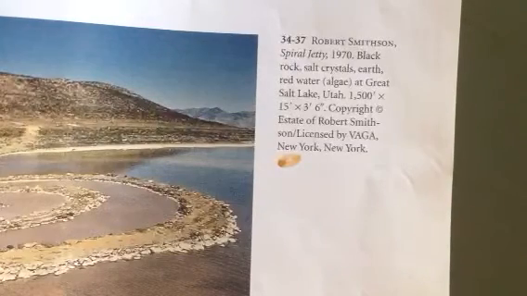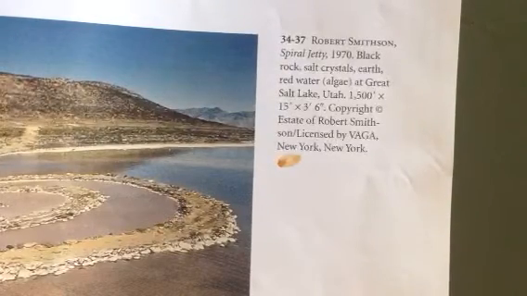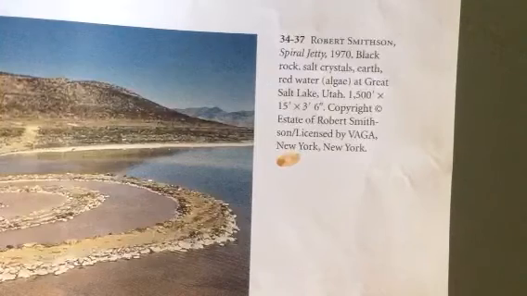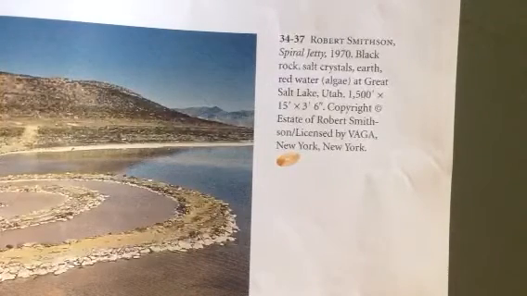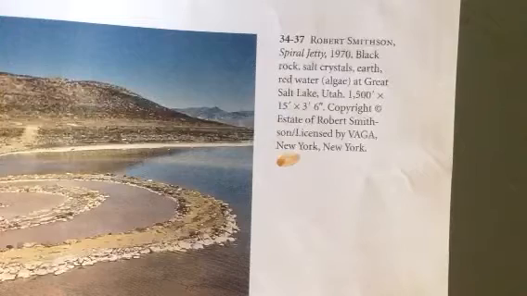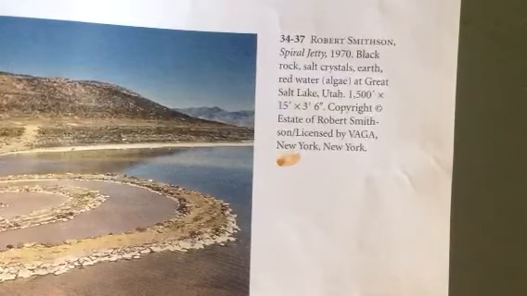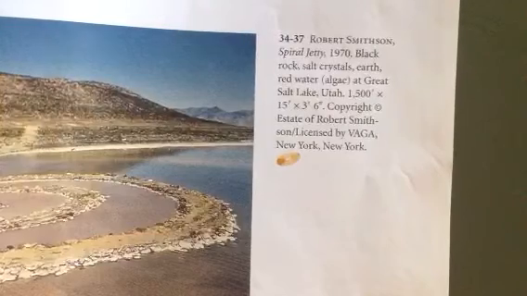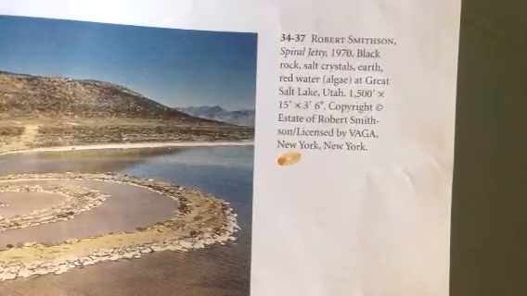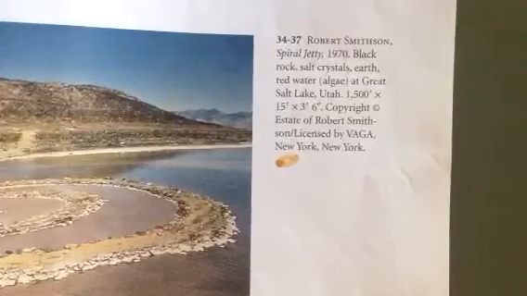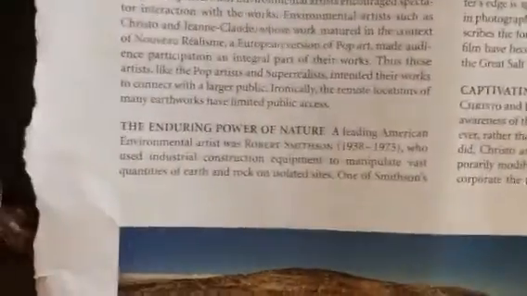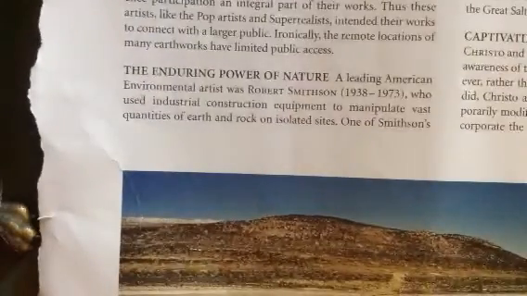Well, now I'm curious. These aren't traditional materials. Black rocks, earth, and water are easy to find, I guess. But what do salt crystals have anything to do with this? Why is this art? Who is this guy? What made him interested in the Salt Lake in the first place? So, let's start reading. The enduring power of nature.